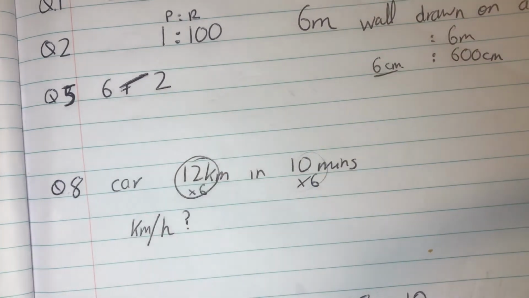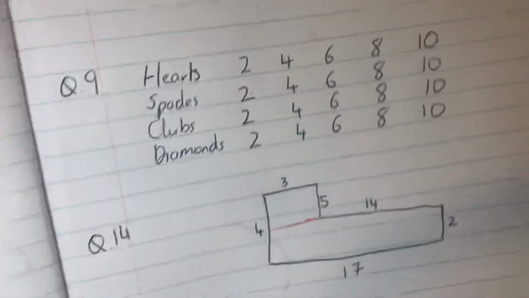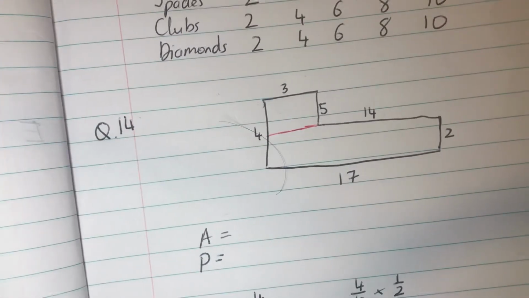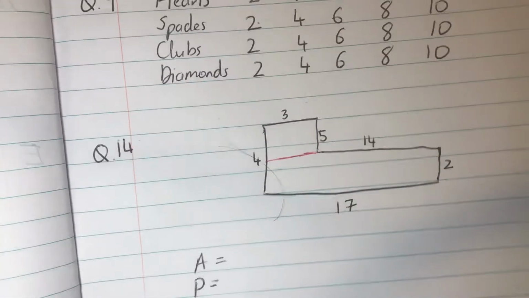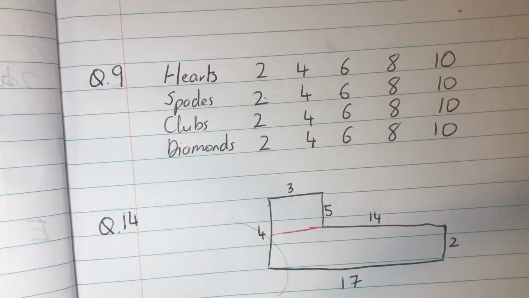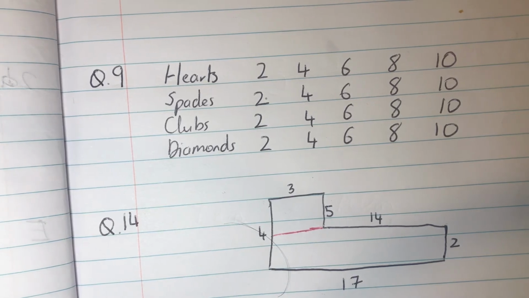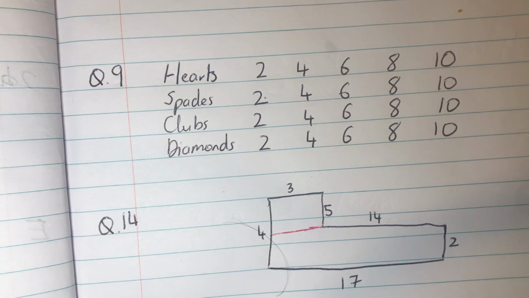Okay, next one, oh yeah, this is a nice question. How many even numbers are there in a pack of cards? I think that's it. Let me see the phrasing. It is, what is the chance of selecting an even number from a deck of 52 cards?